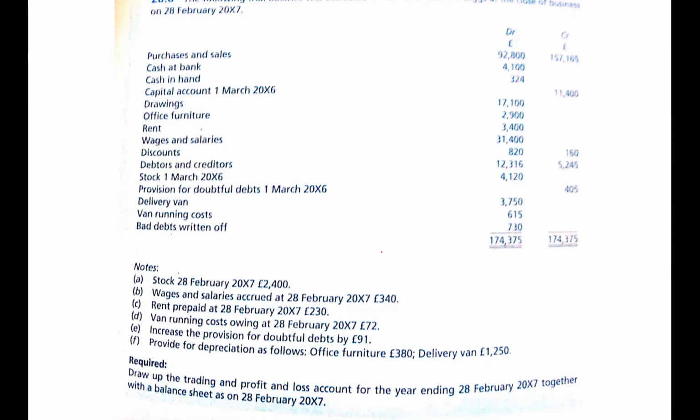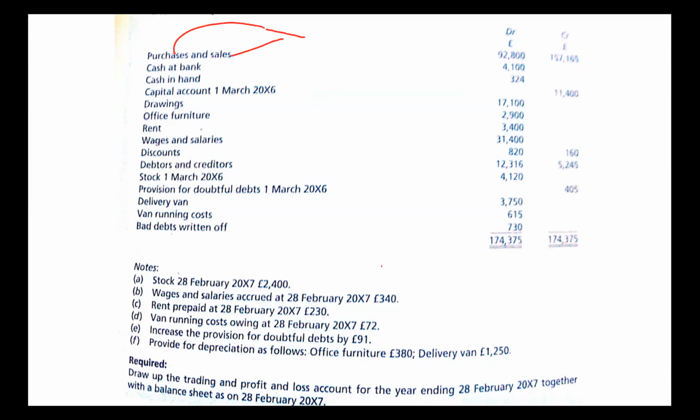Okay. So we start with the purchases. We know that the purchases and the sales go in the profit and loss account, right? Cash at bank, cash in hand, capital, drawings, and office furniture, since they're fixed assets, go in the balance sheet.